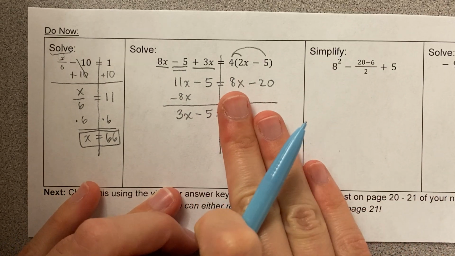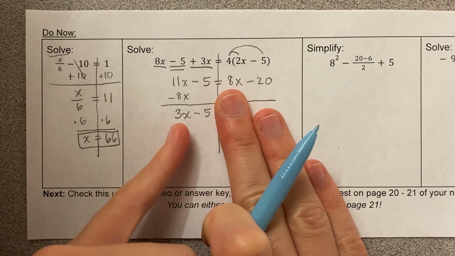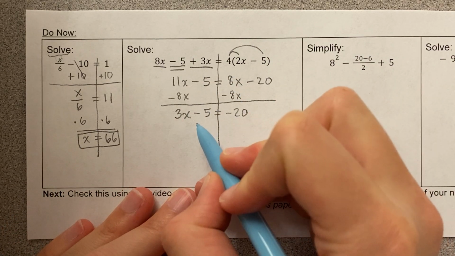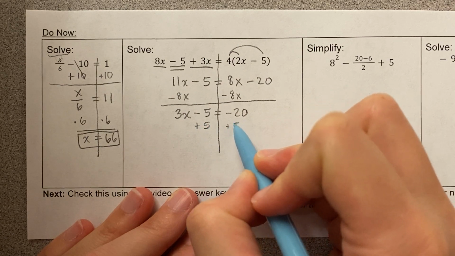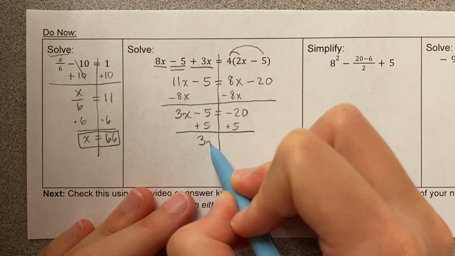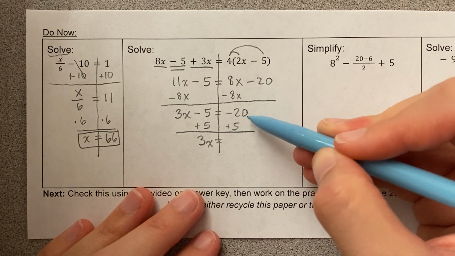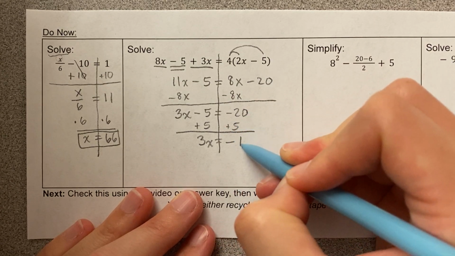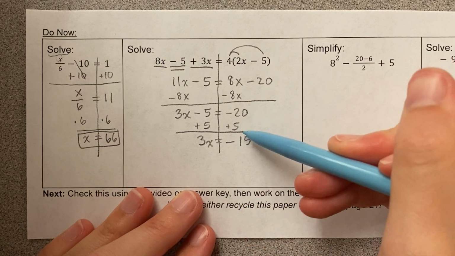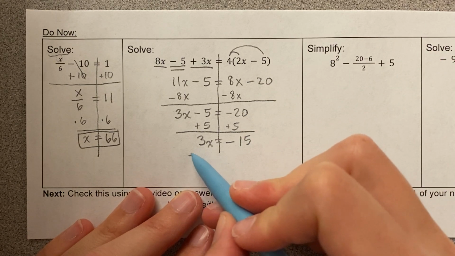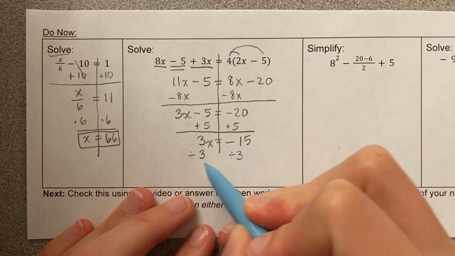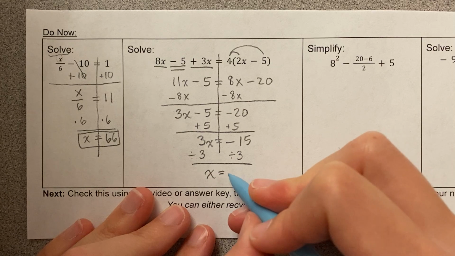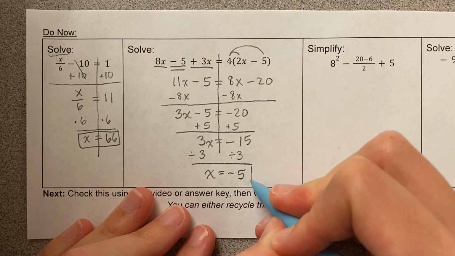Now I'm looking to get x by itself, so I'm only focused on the side with the x. I need to get rid of the minus 5, and this is being multiplied by 3. We deal with addition and subtraction first, so I'm going to add 5. This is negative 20 plus 5. I have more negatives, so the answer is negative. And because they're different signs, I'm subtracting. This is negative 15. Also, feel free to use your calculator, negative 20 plus 5. And then x is being multiplied by 3, so I'm going to go ahead and divide by 3. And I get x equals a negative divided by a positive is a negative, and 15 divided by 3 is 5.